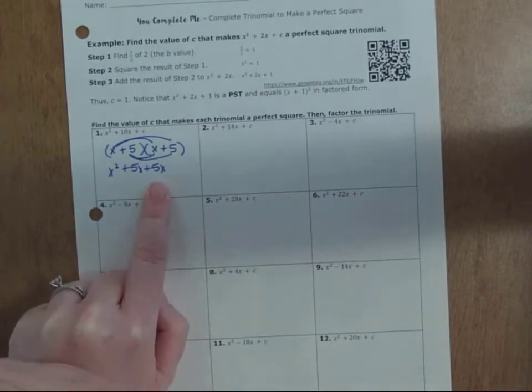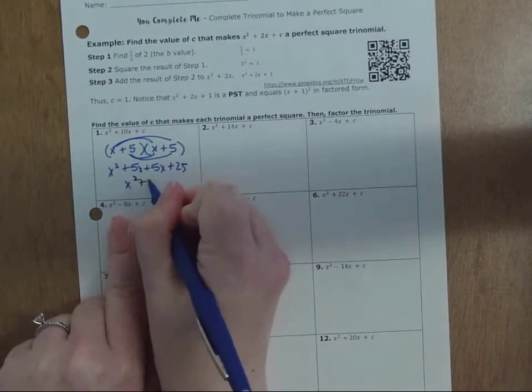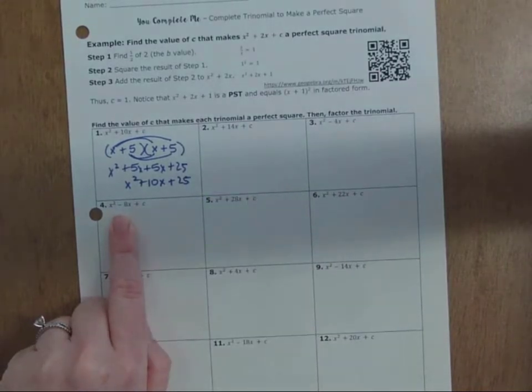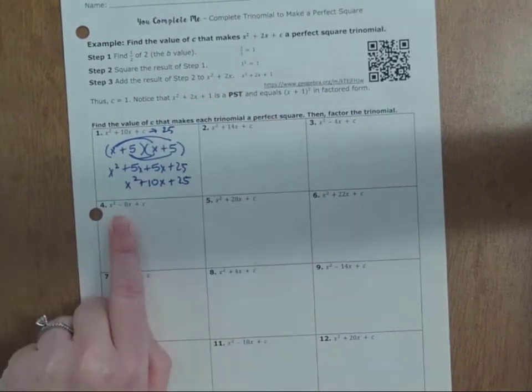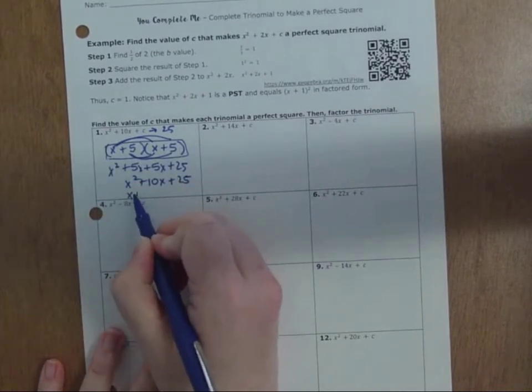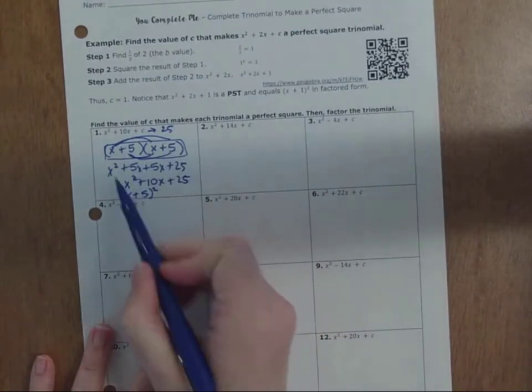What's 5 times 5? 25. So x squared plus 10x plus 25 is my perfect square trinomial. So c is 25. Okay? And if I factored that, it would be x plus 5 squared.